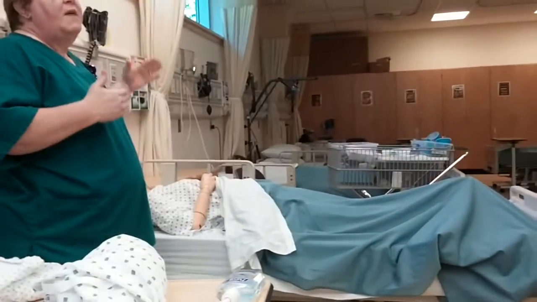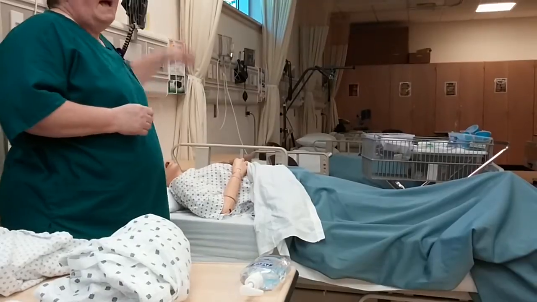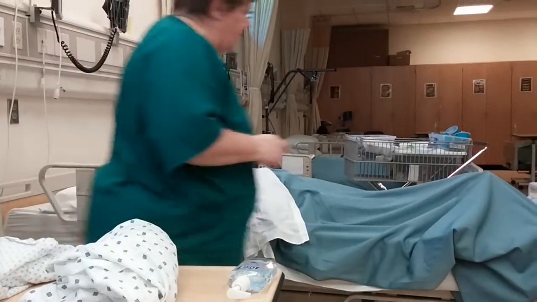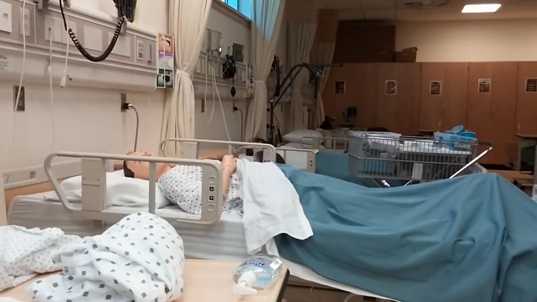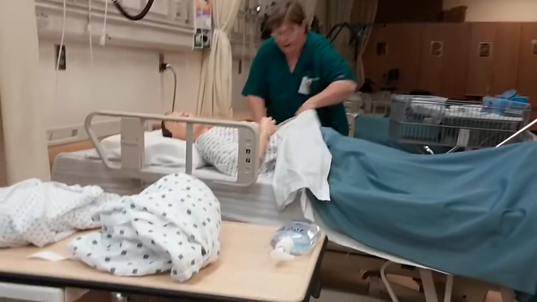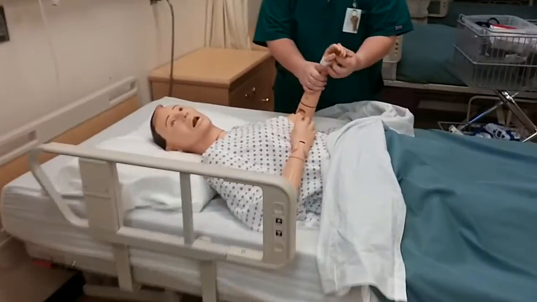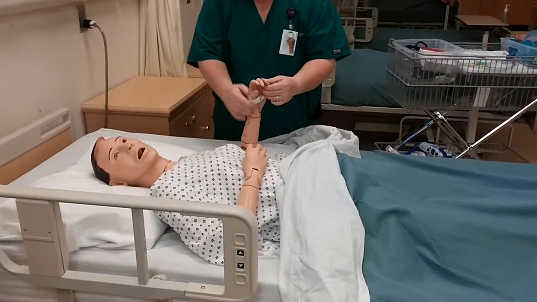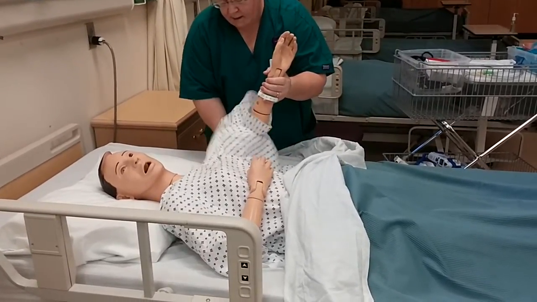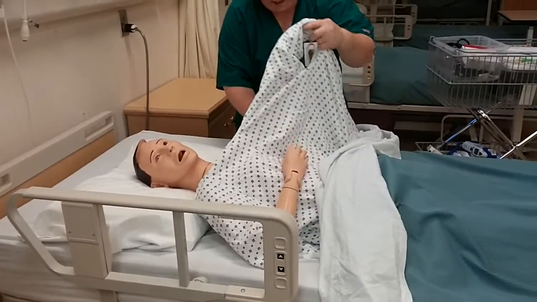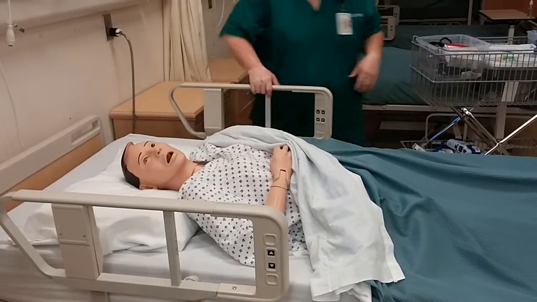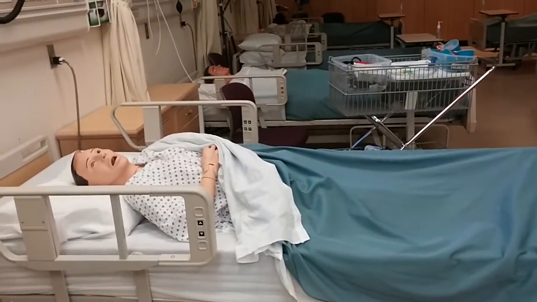You're doing the unaffected side first because that side has full movement. You can get it off that side easier. And going around to the other side, I'm going to bring that rail up. I'm going to come to this arm because this is the unaffected arm. I'm going to take this arm, and again, moving the body gently and easily, take it off. Leave them covered as much as possible. Side rail up.